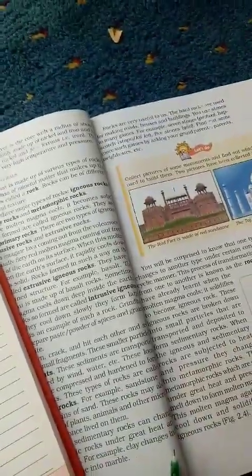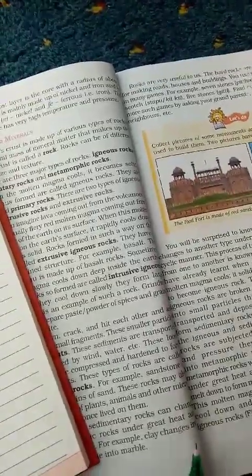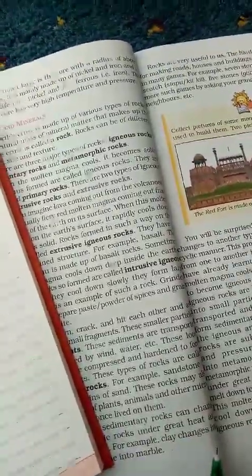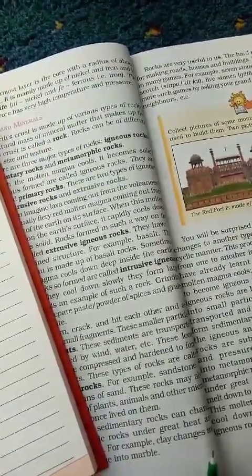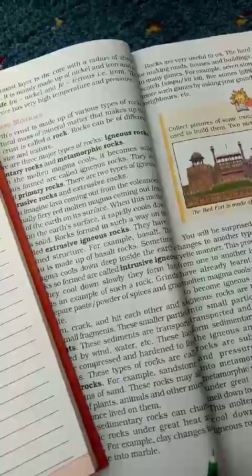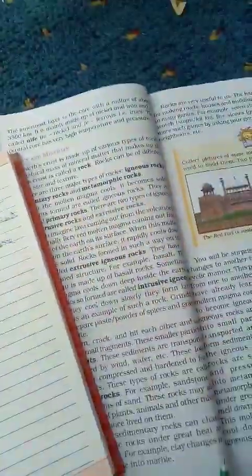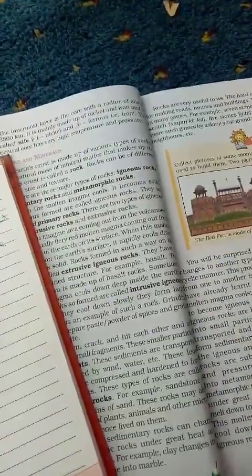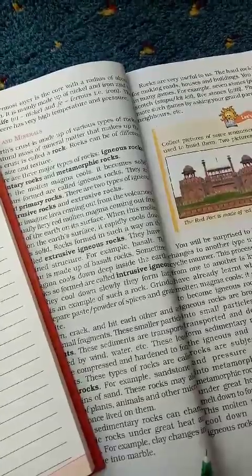Now there are some questions for you. What are the 3 layers of the earth? This is the question number 1. What are the main constituents of the crust? Now question number 3. What do you know about the core of the earth?